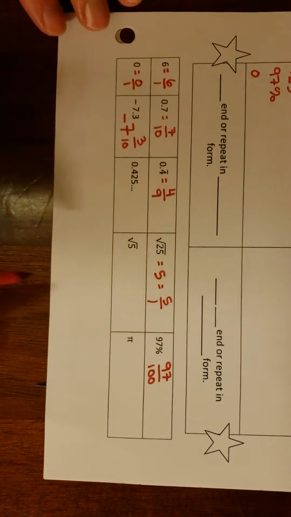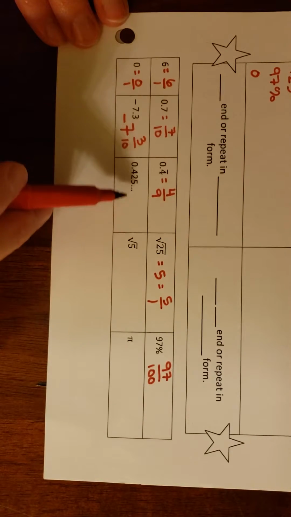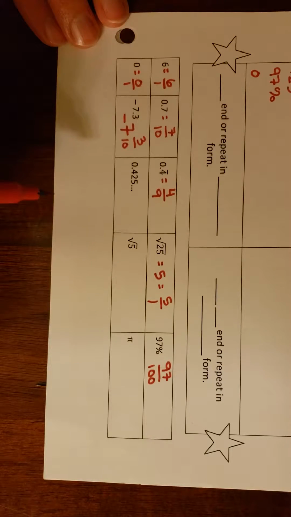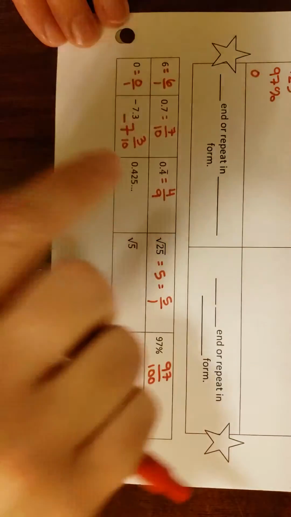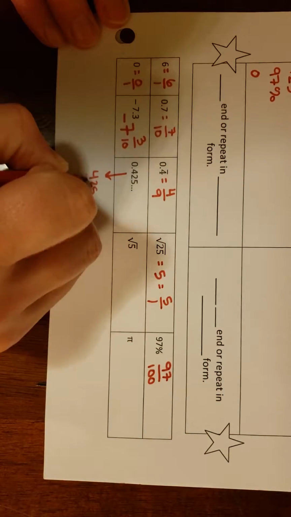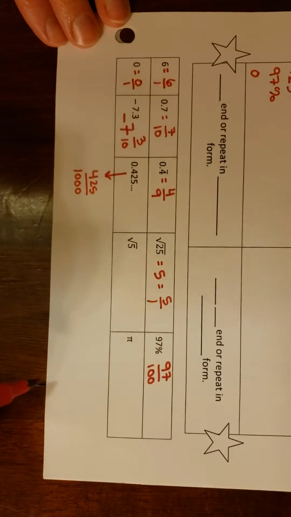So it's just a bunch of numbers that we don't really know right now, we don't honestly care, that go on and on and on with no sense of repetition. Now, if this were just 0.425, we would say that it would be 425 over 1,000. But that number goes on.